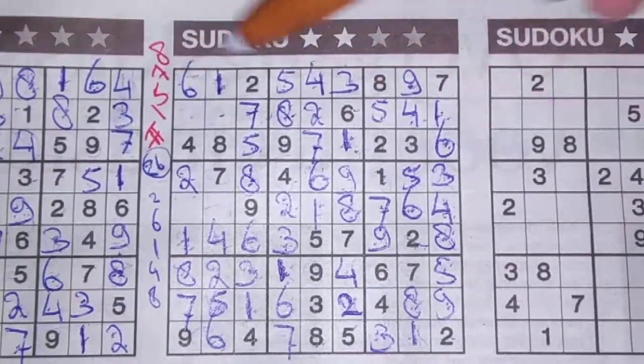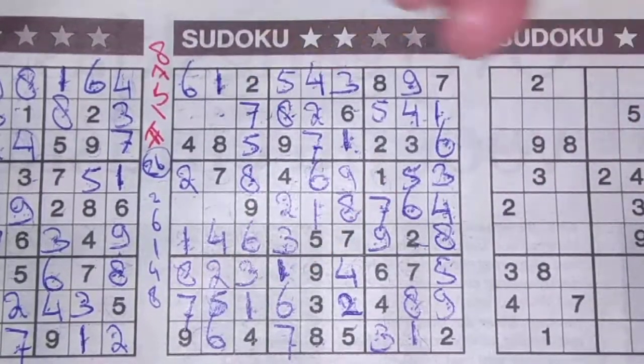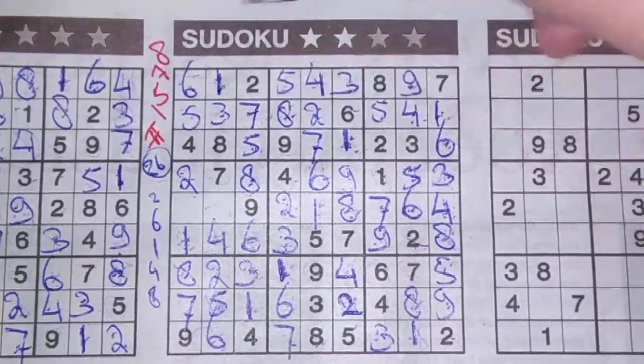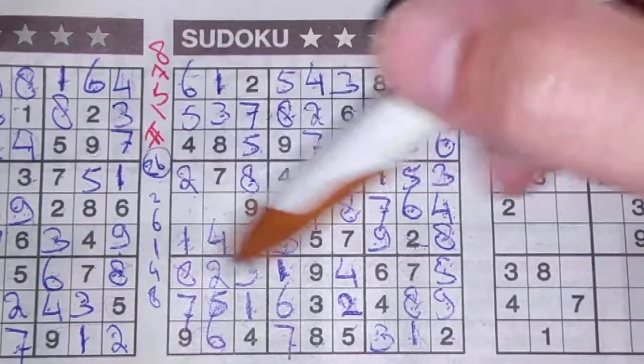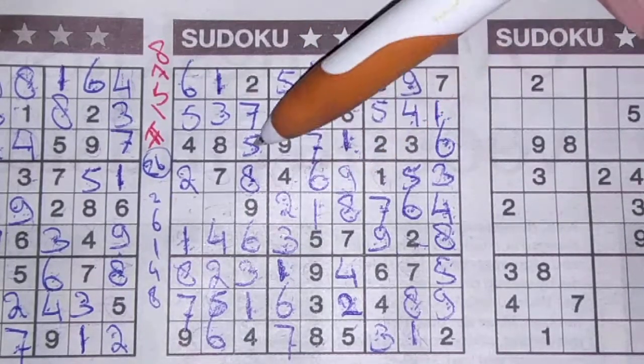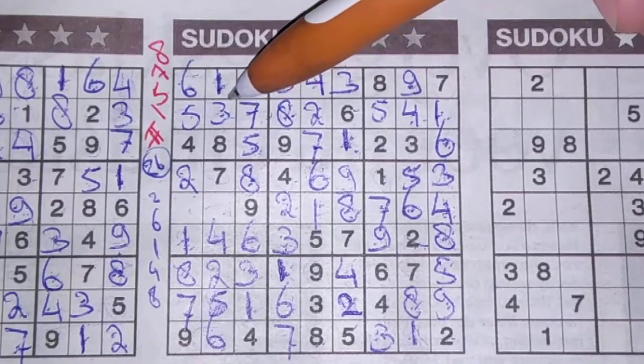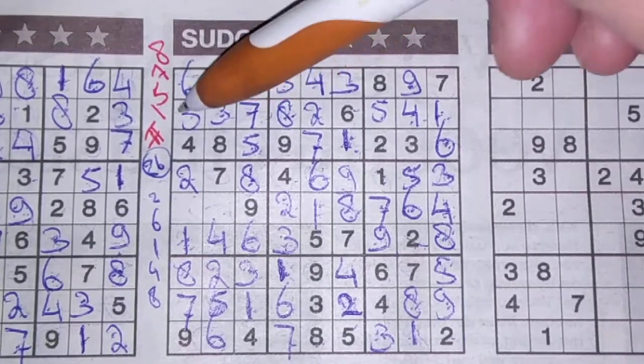2 numbers left in this big square for the numbers 5 and 3. We have a 5 now, no 5 there. 5 should be here. The 3 goes there, and the final 2 numbers of this big square for the numbers... Oh! Double 5. No, not 5 and 3. 3 and 9.